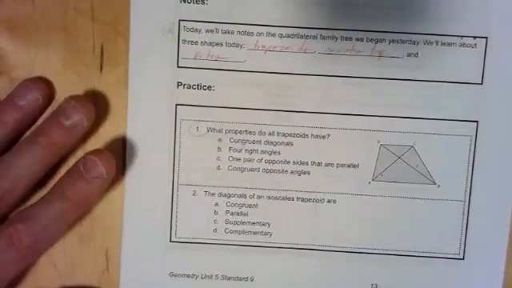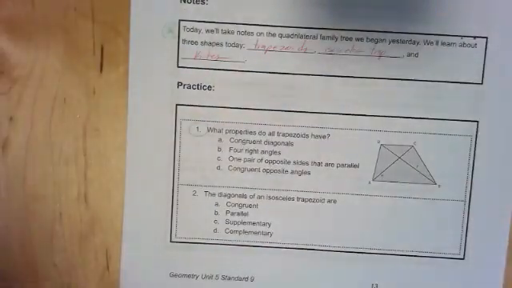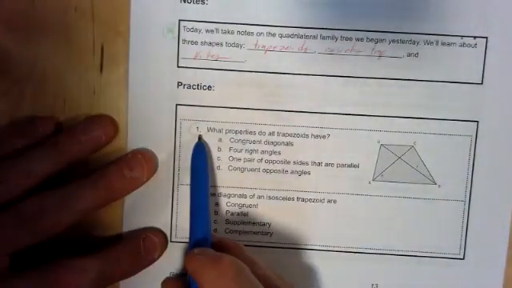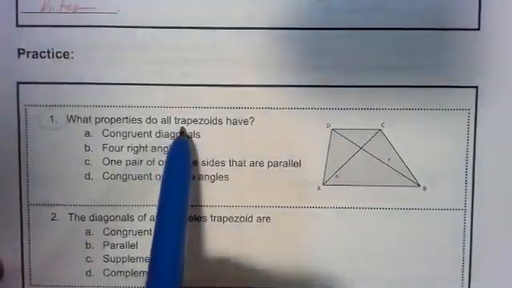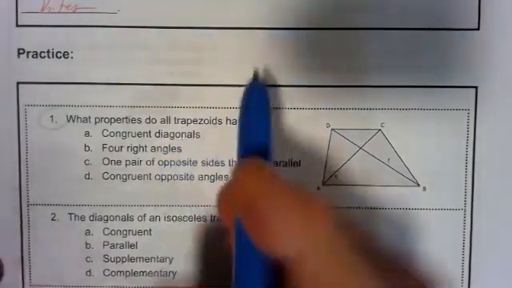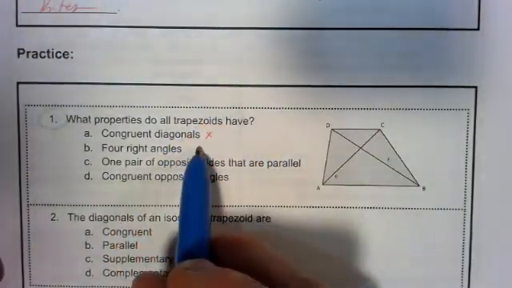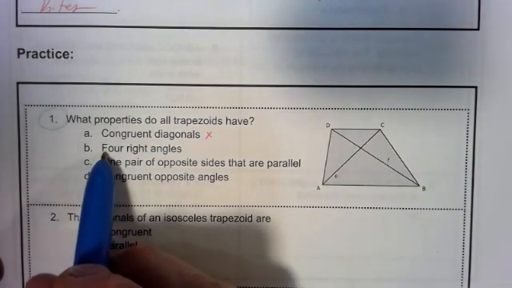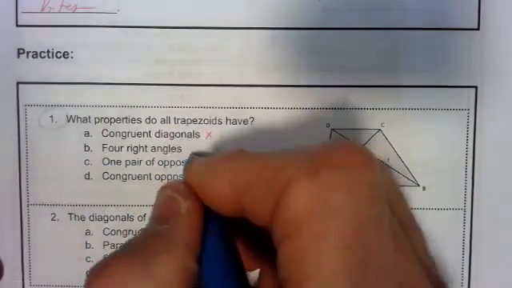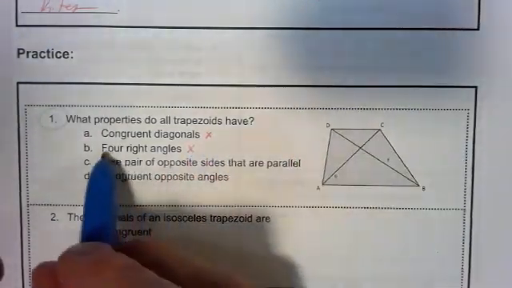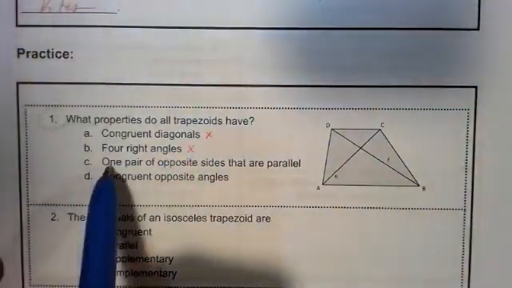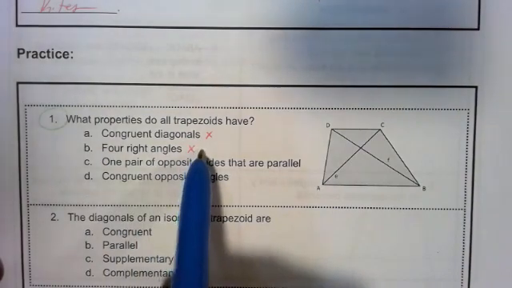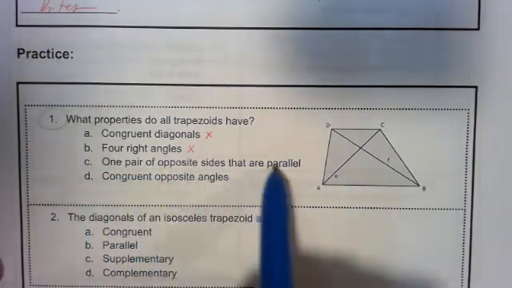All right, let's go ahead and answer two of today's questions. First, we'll do number 1, and then we'll jump into number 7. What properties do all trapezoids have? First off, do all trapezoids have congruent diagonals? No, not all trapezoids. Isosceles trapezoids have congruent diagonals. Do all trapezoids have 4 right angles? No, they don't. If they had 4 right angles, they would be a rectangle, and then they would have 2 sets of parallel sides, so it wouldn't be a trapezoid anymore. One pair of opposite sides that are parallel.